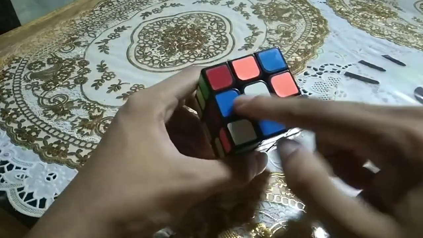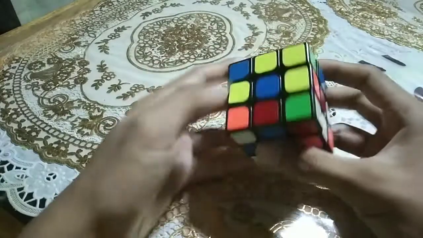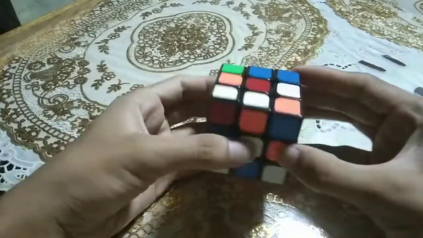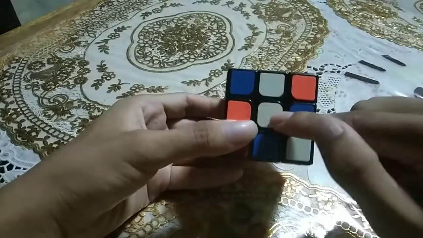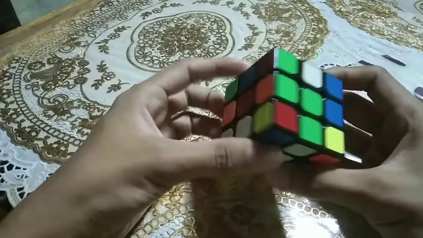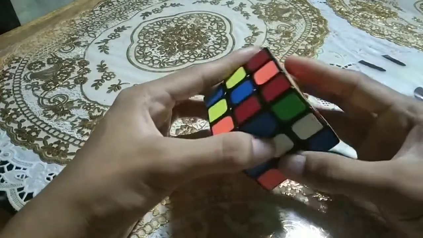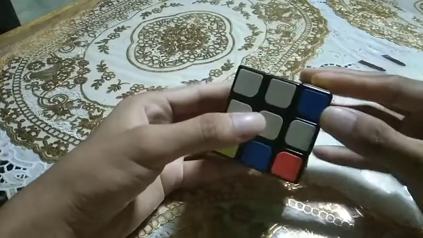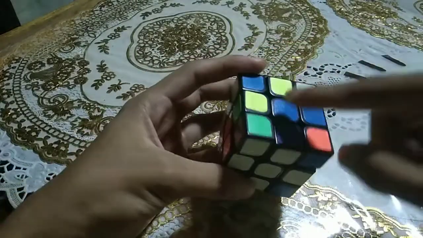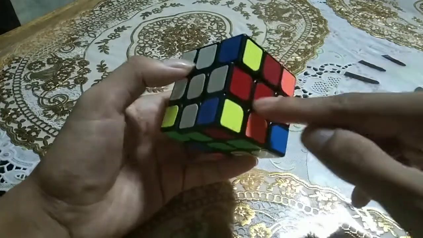So when making a white cross pattern, you need to line the color and the other color to the same color, such as this. The white and green are lined up. You need to do this until you make a white cross. So there it is, we already made a white cross pattern.